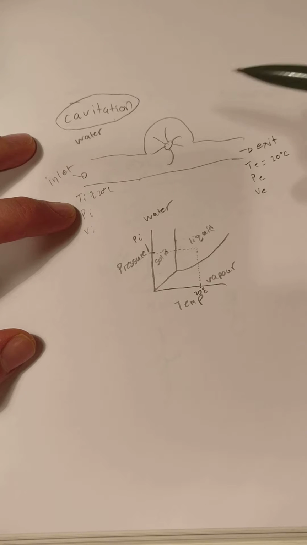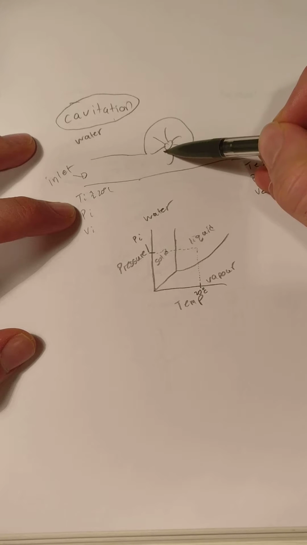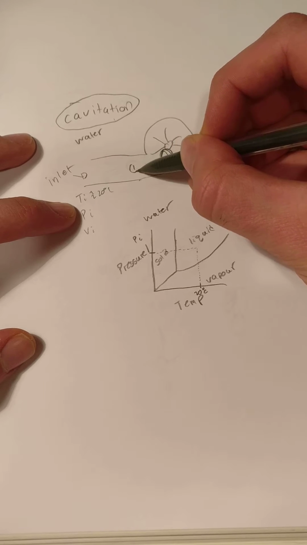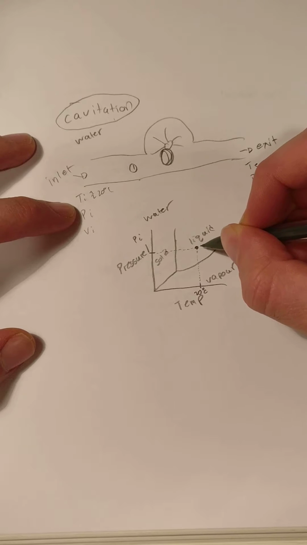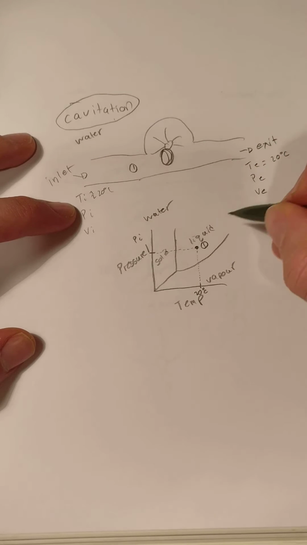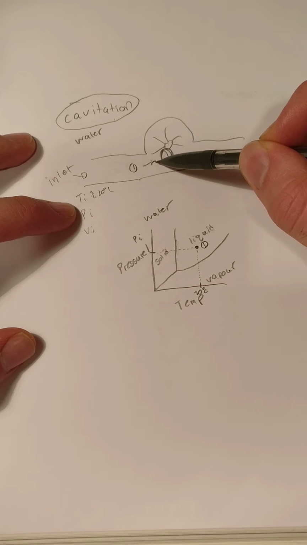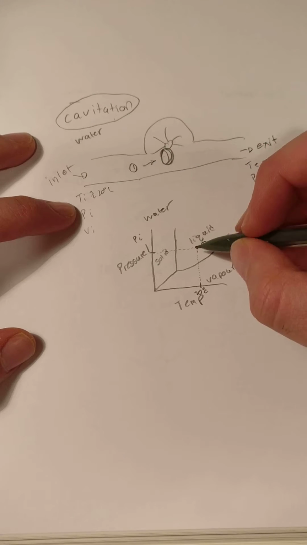Now designers' main concern is right over here, right along this fin, the area right before the fin. If we say this is state 1, our inlet conditions, then as it approaches this area, the pressure begins to drop before it reaches the fin.